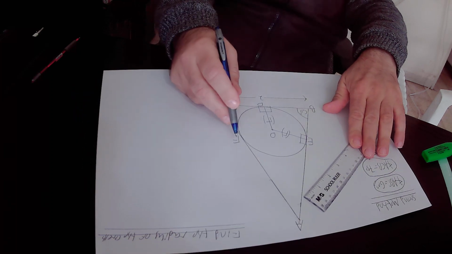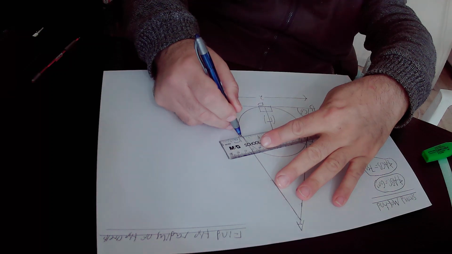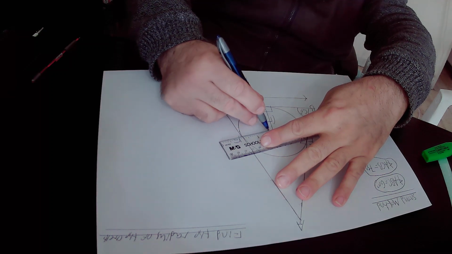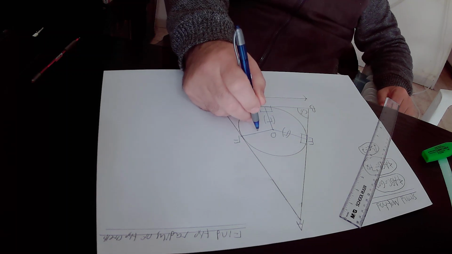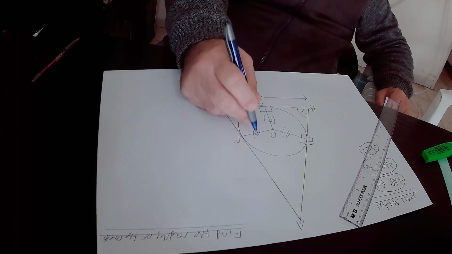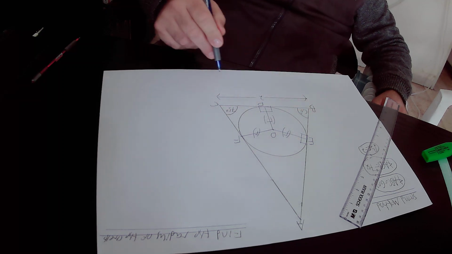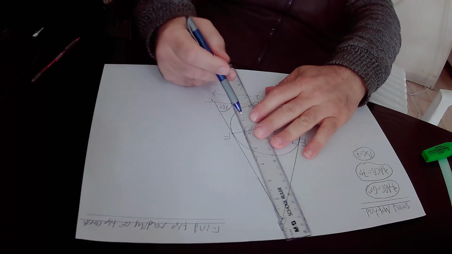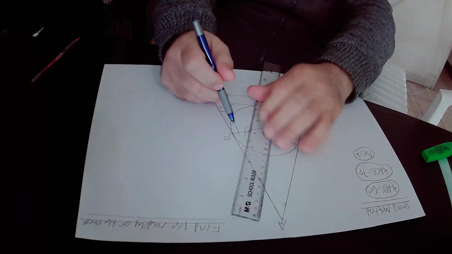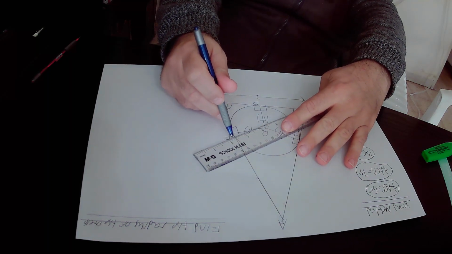Likewise, we join points F and O together by a straight line. Again, OF is the radius of this circle, equal to R. The radius OF is drawn to point F, the point of tangency of tangent AC with this circle, and therefore, according to rule number 1, this angle will be equal to 90 degrees, and this angle also equals 90 degrees.